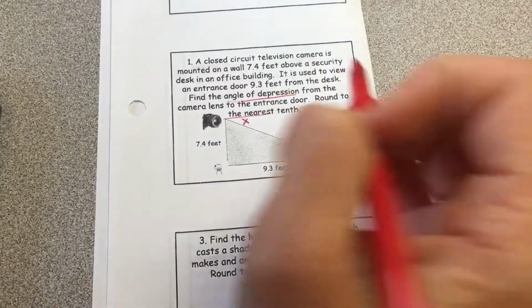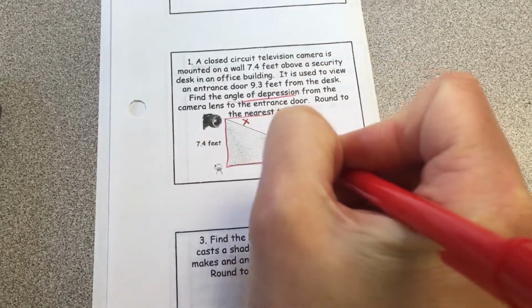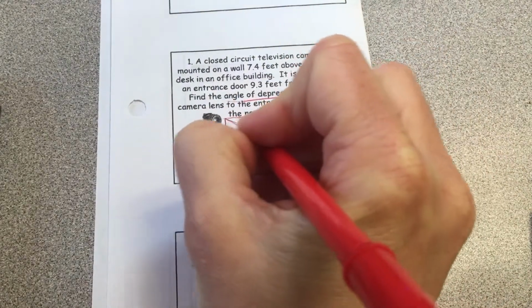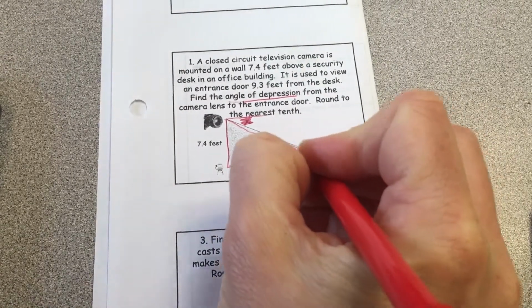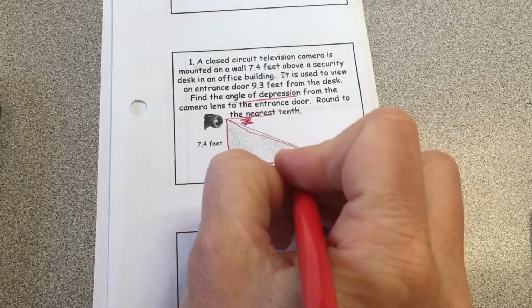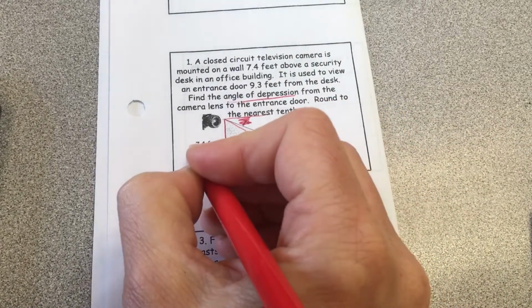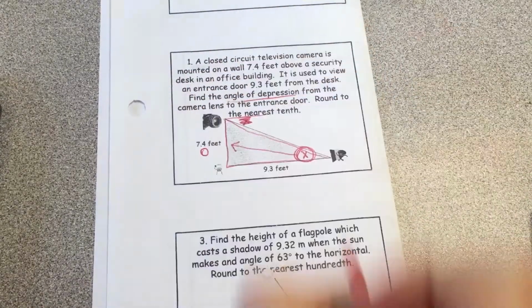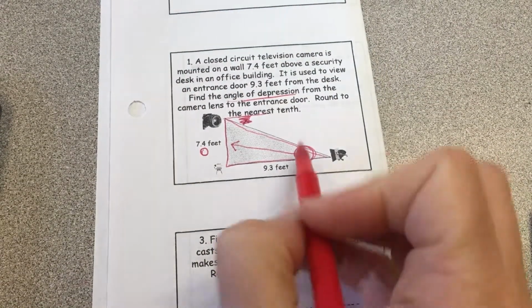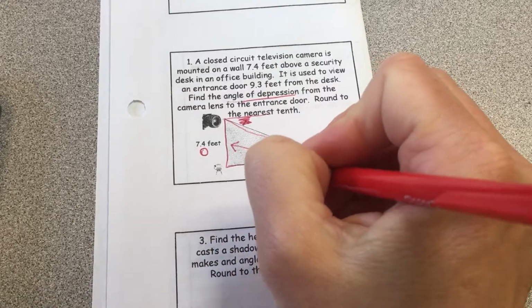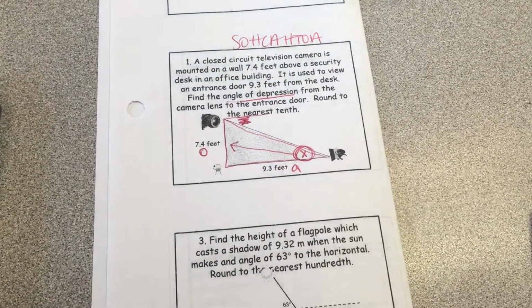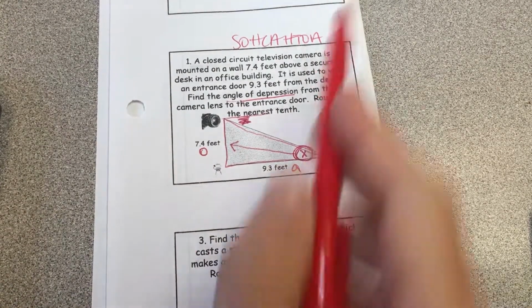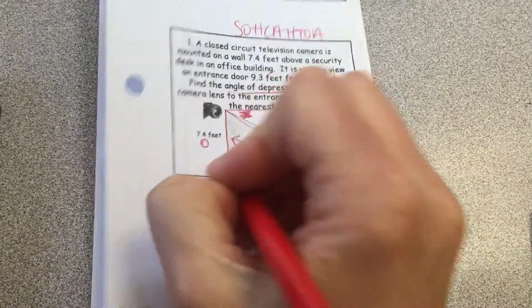Okay, so we have a triangle. And you can mark out that X if it's going to bother you because we don't need it anymore. We are trying to find this X right here. So let's mark what we have. 7.4 is your opposite, and 9.3 is right next door. That is your adjacent. SOHCAHTOA. I need the one that has the O and the A in it. Tangent. So I write down tan.